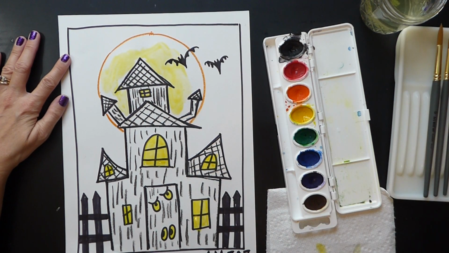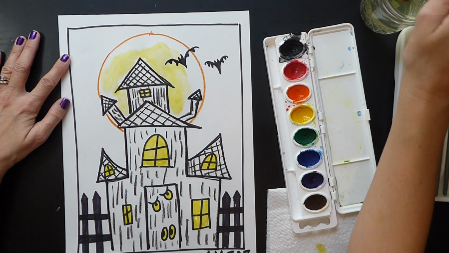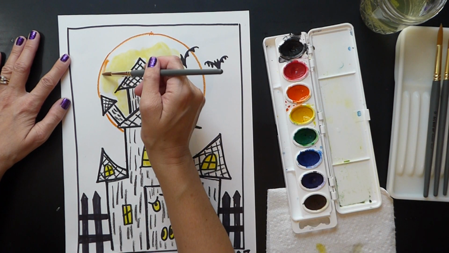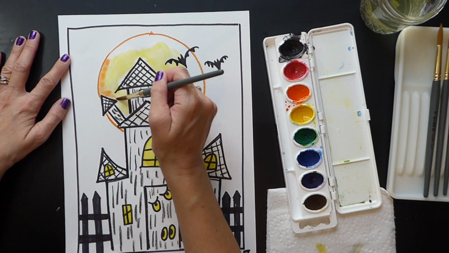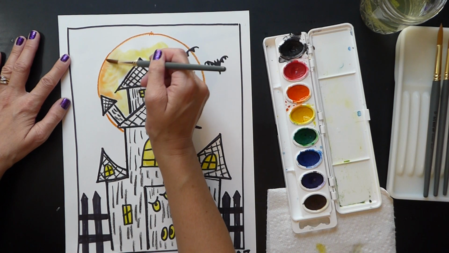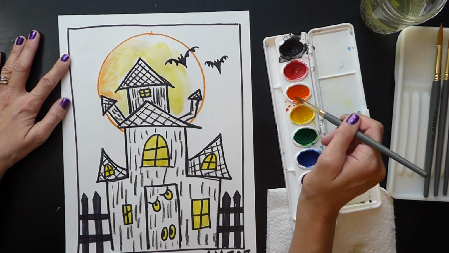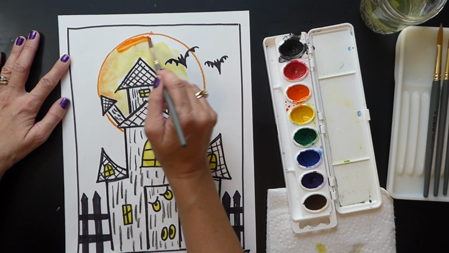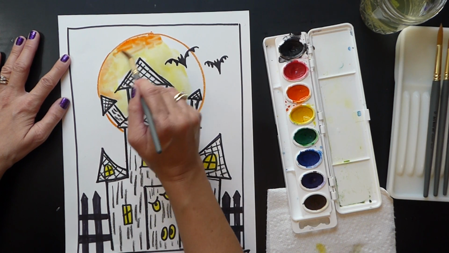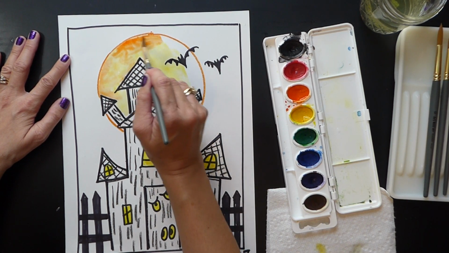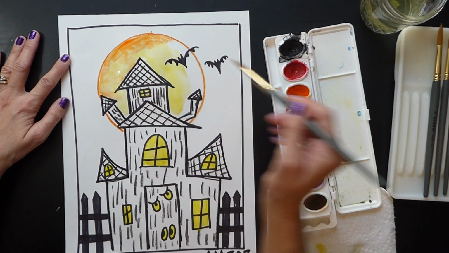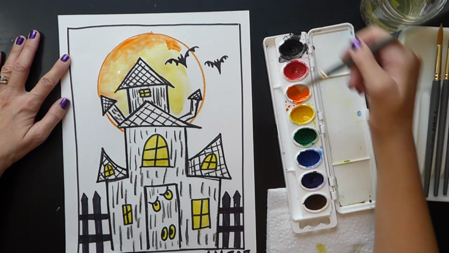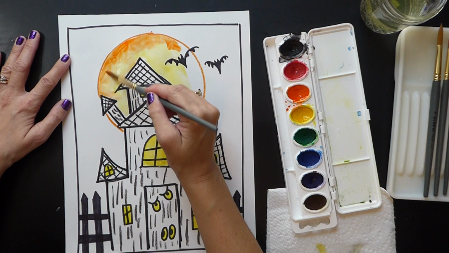Then I'm going to add orange around the outside. And the yellow and the orange are going to mix together. I'm not going to overblend too much. And the darker parts of the orange will make it look like the shadow.